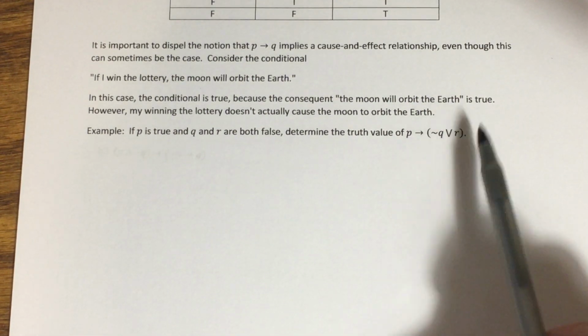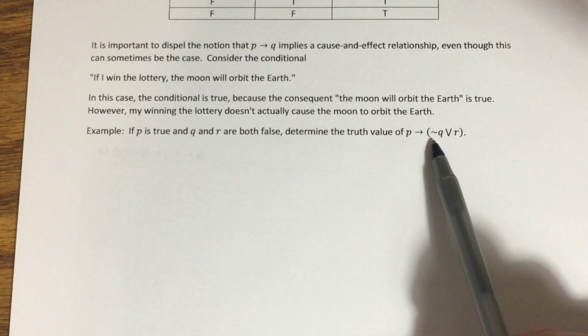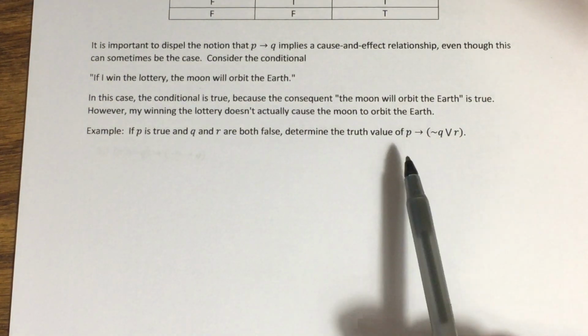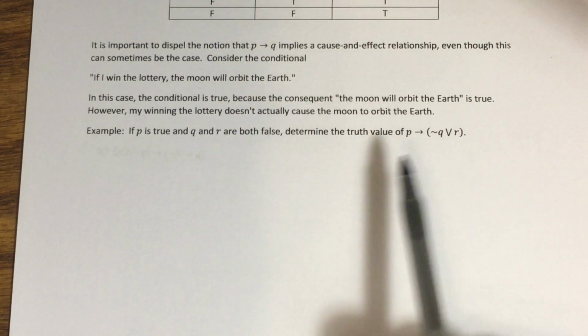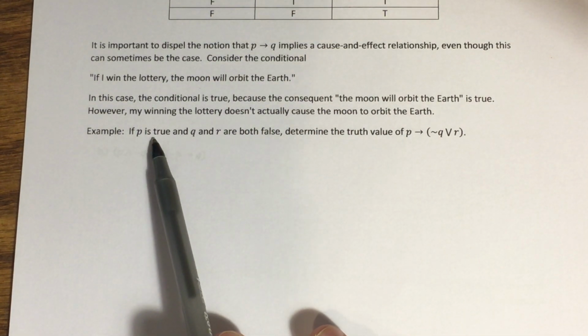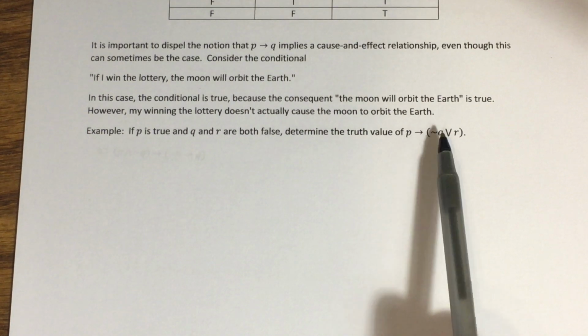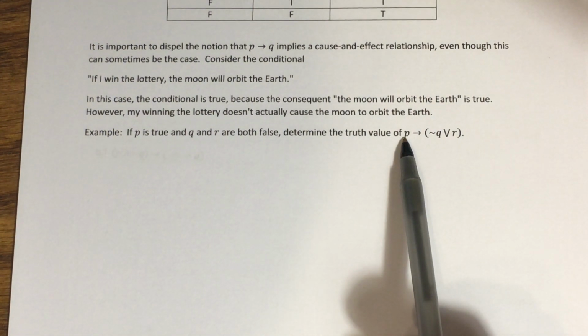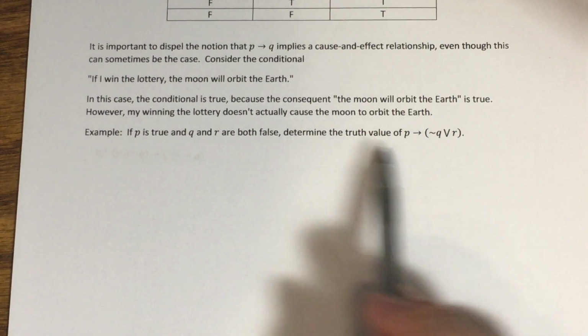P implies, and then in parentheses, not Q or R. Okay? So in order to do this, we want to substitute the truth values of P, Q, and R into their component statements here. So P is true.